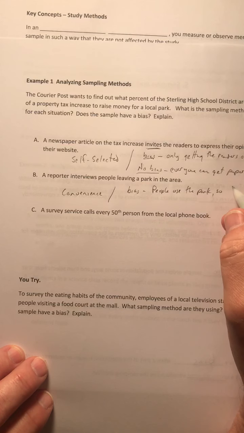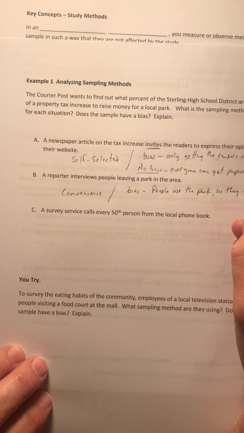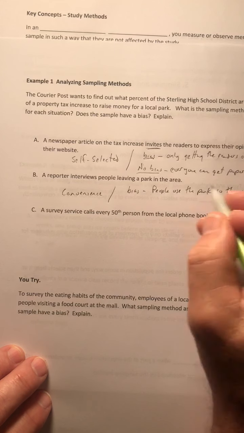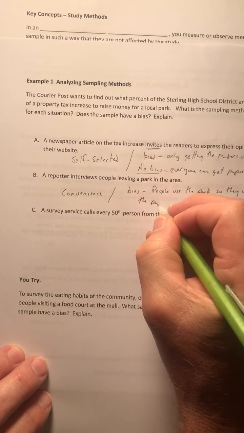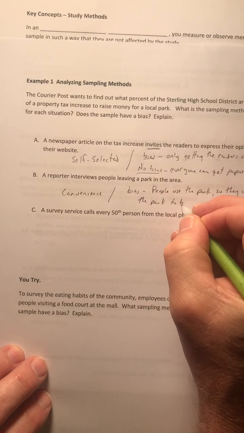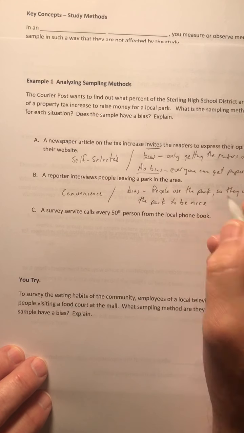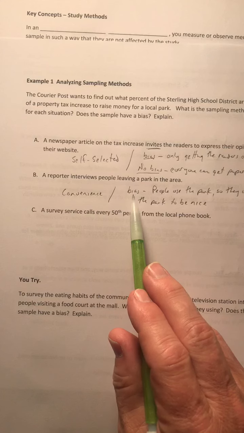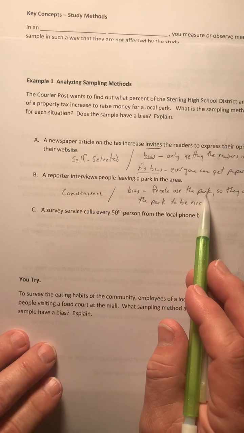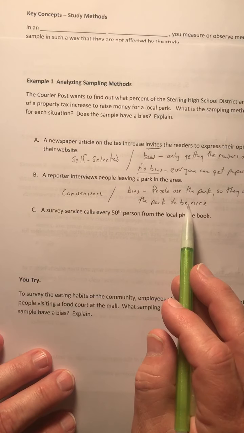So they don't care about the tax increase. They want the park to be better. All right, so they want the park to be nice. So again, I'm explaining that there is a bias in this, that people use the park, so they're going to want it to be nice.